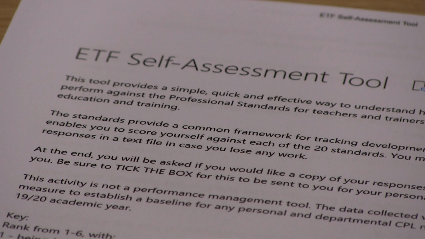All of our practitioners undertake the self-assessment from the ETF Professional Standards. We use Microsoft Forms to do this because we found it gives us better analysis with the back-end data it produces. After completing the self-assessment, all of our practitioners then have a personalised action plan which fits into our CPL pick and mix model. P for pedagogy, I for industry, C for core.